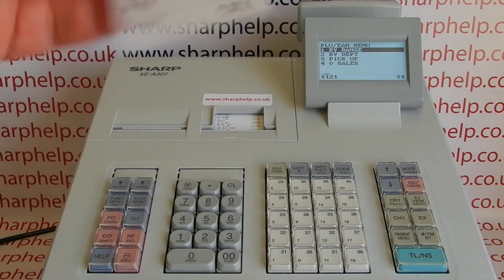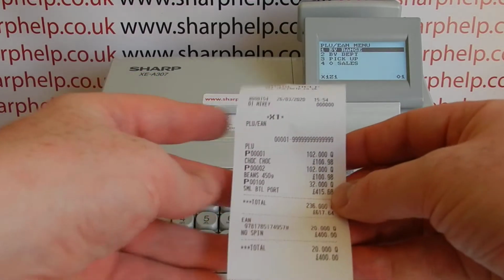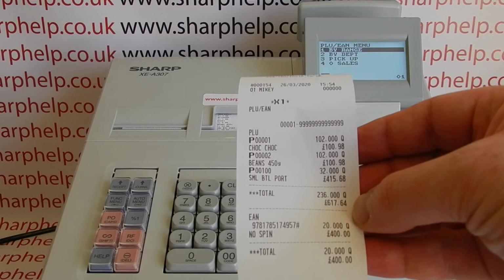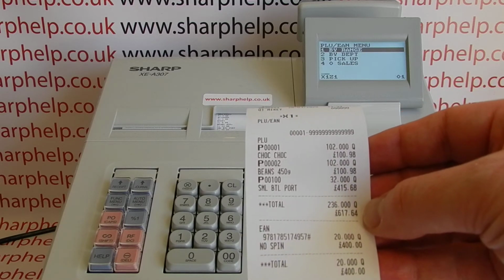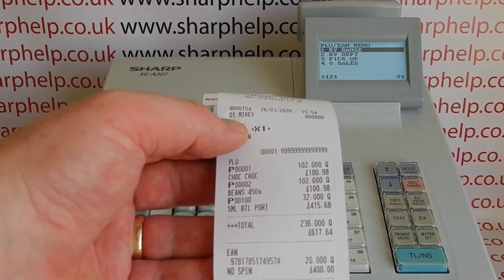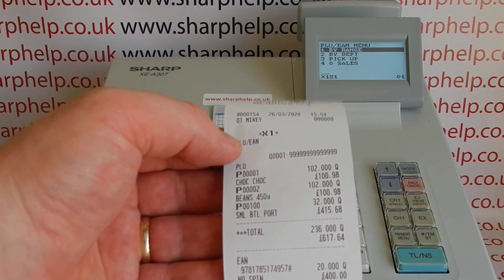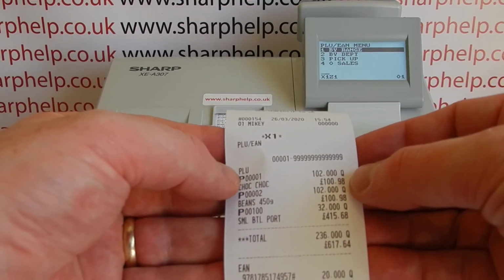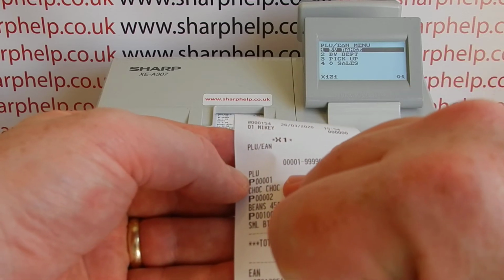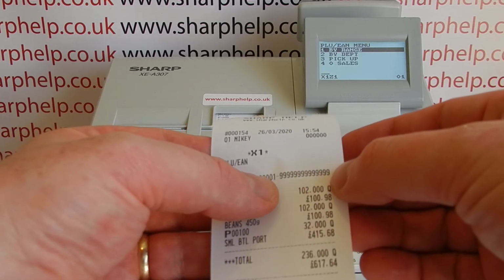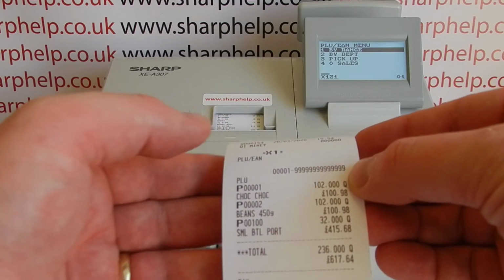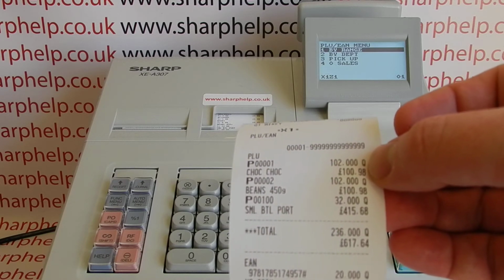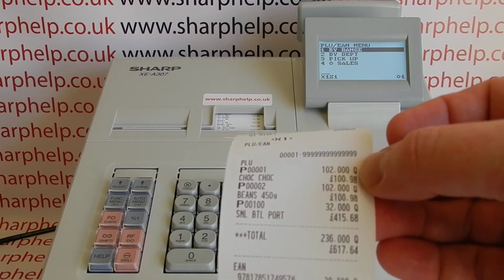So there we go. Because just for this demonstration I've not got a massive PLU file, so I've only got 3 PLUs and then a barcoded item at the bottom, but it doesn't matter because it's just indicative of what type of information you get. So it says X1 at the top, which tells you it's not reset that data, so that data is still in the register. It's PLU and EAN, and then you have each PLU, you have your PLU number, so number 1, the description, chock, and then the quantity there, the 102, is how many of that item have been sold, and the value immediately beneath it is the total value of sales assigned to that product for this time period.